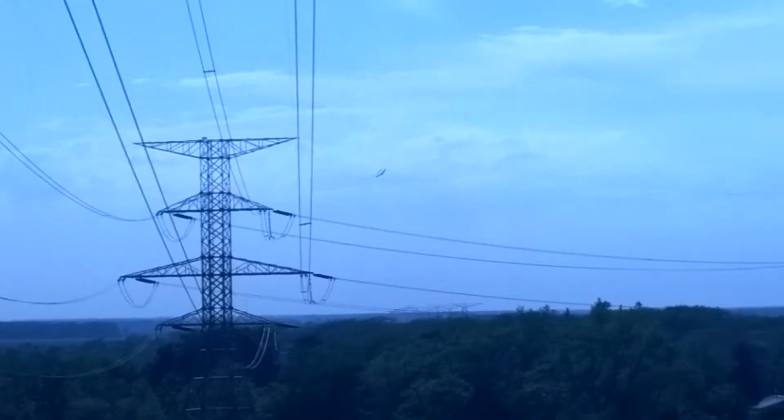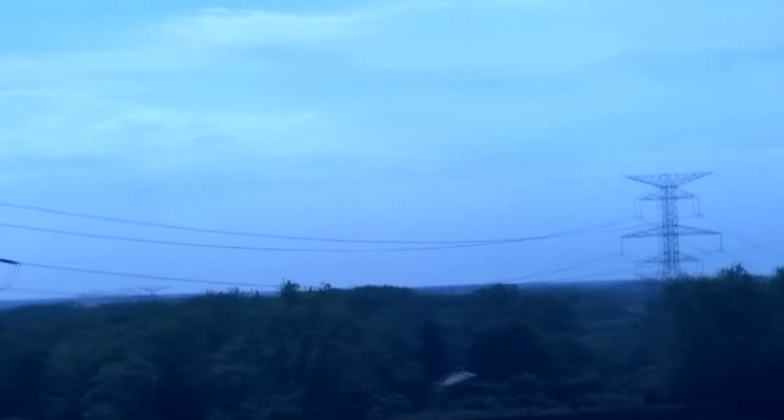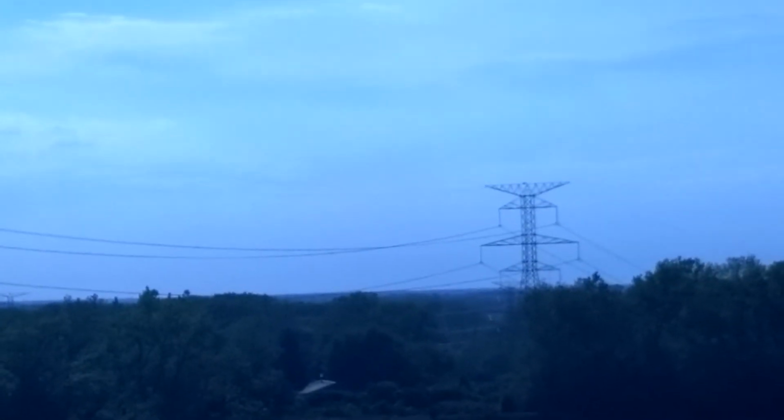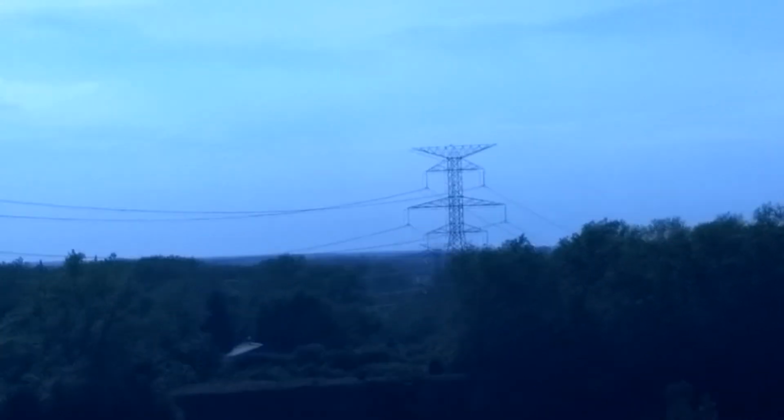There's a capacitance between the wires of 0.03 microfarad per 1,000 meters. Now that doesn't sound like very much capacitance, but the voltage between these wires is 345,000 volts at 60 hertz.